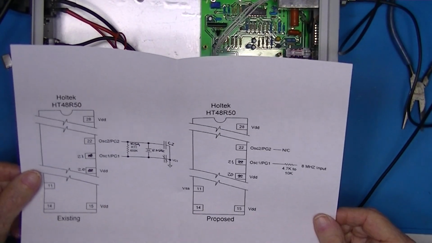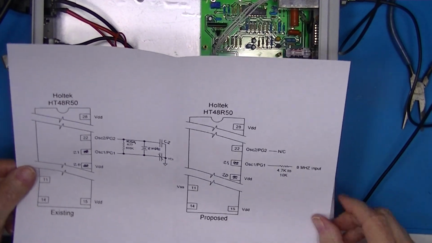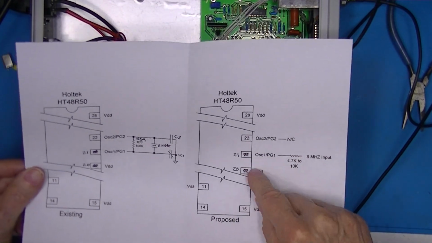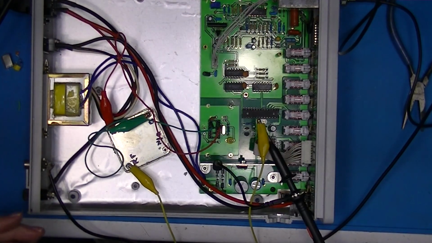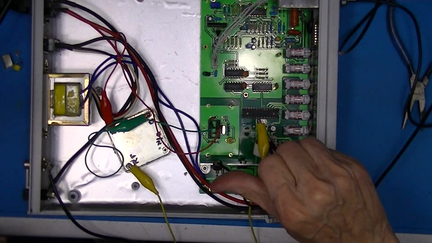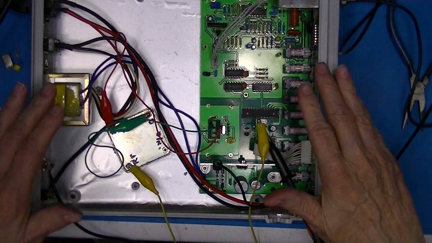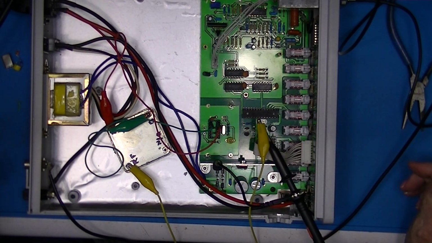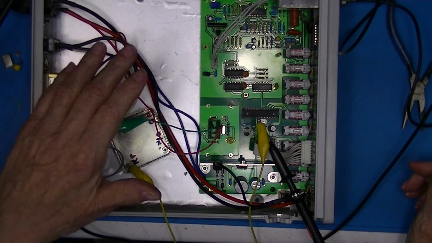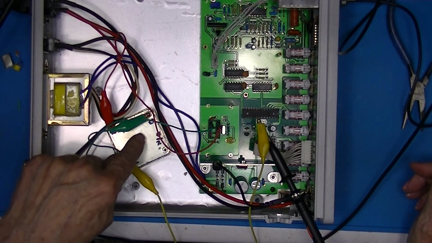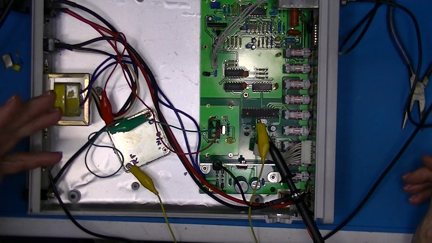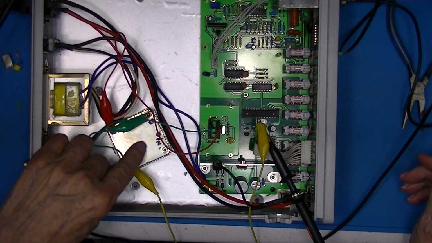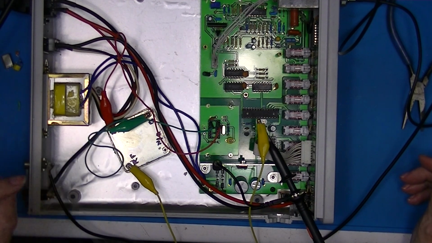I modified this drawing, this part of it, I corrected the numbers and stuff, and it will be in the directory below, along with a link to part 1 of this series. I'll do the whole thing again once I get a more accurate or a better time base, let's say.